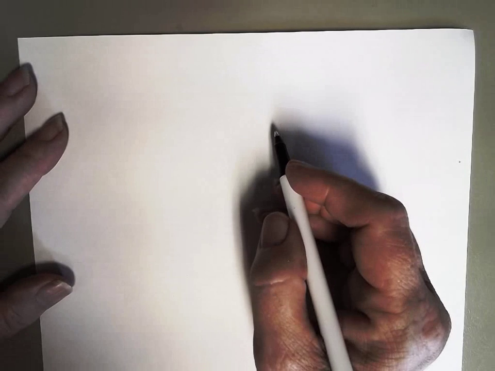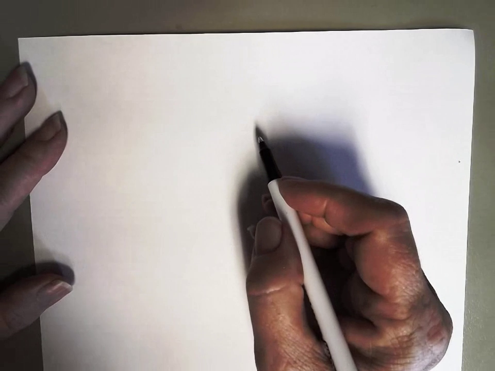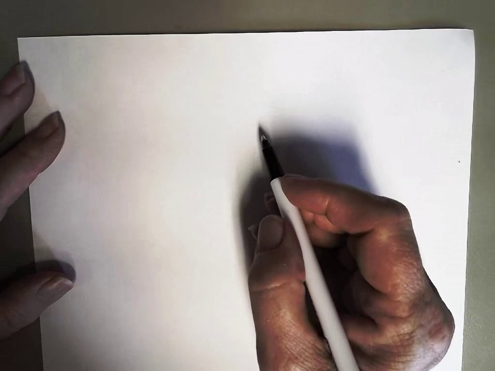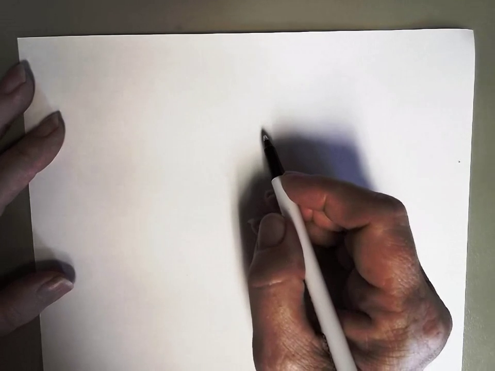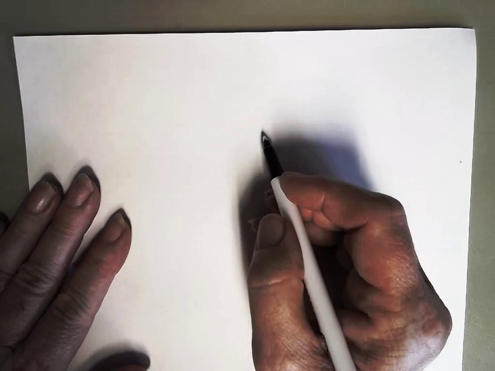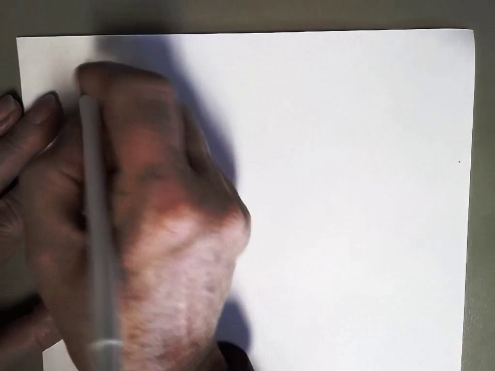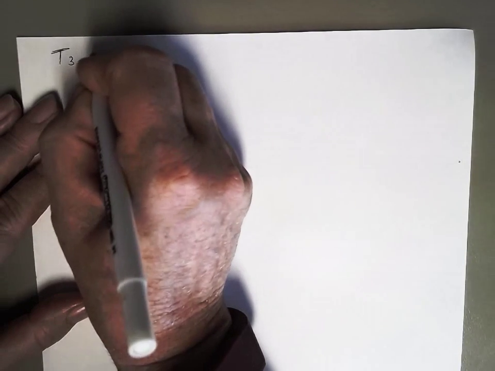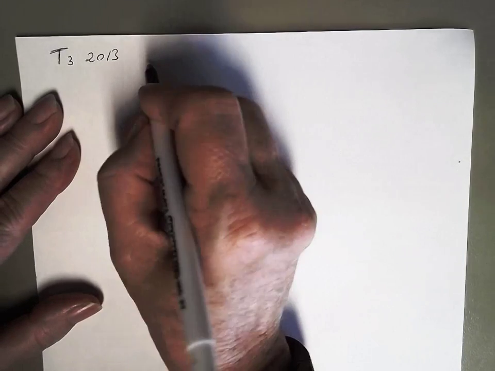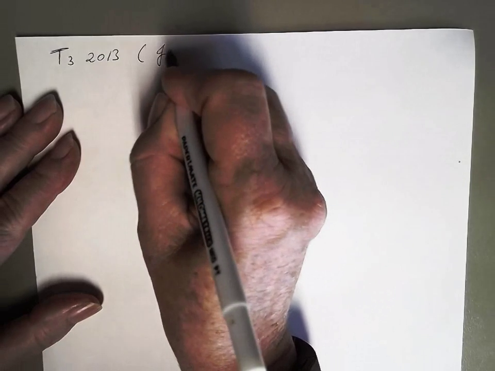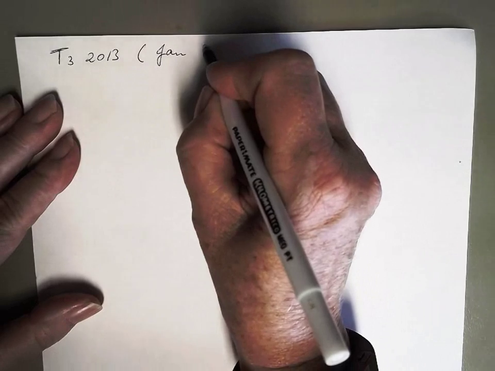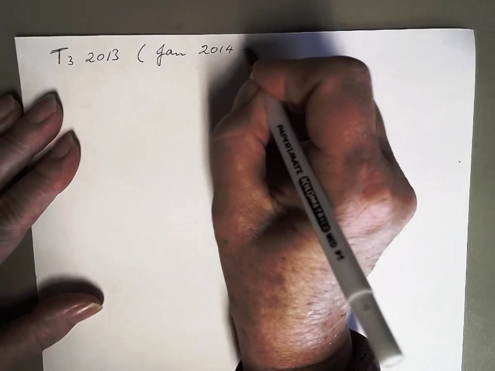I'm going to go through the 2013 T3 question 8. It is on the goodness of fit test for chi-squareds, and it's talking about tomato plants. It was the T3 2013 paper, and it was sat in January 2014.